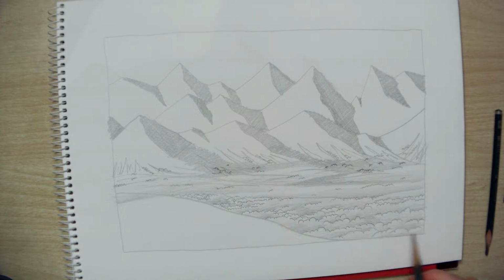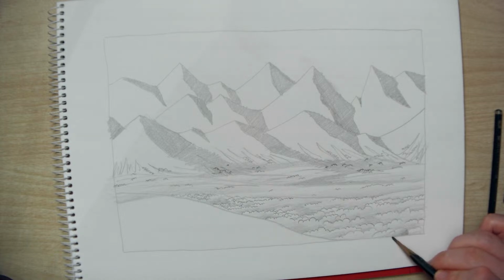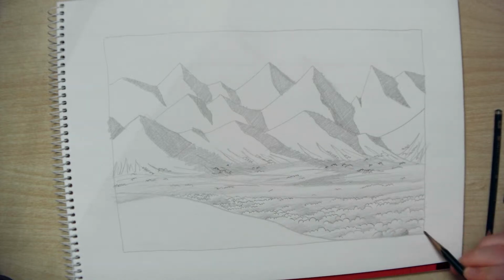Okay. Now sunlight is coming from the left, so let's give those right areas of those trees a little bit of a darker value, maybe just going diagonally like this. Down there.